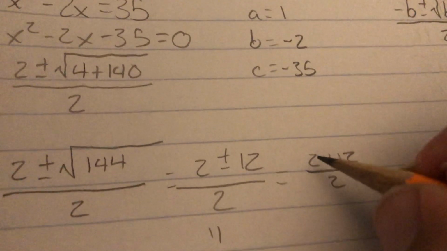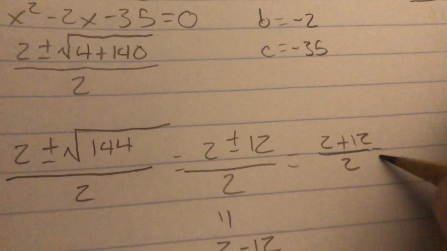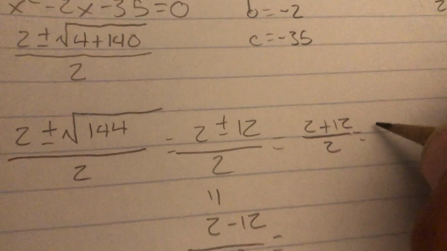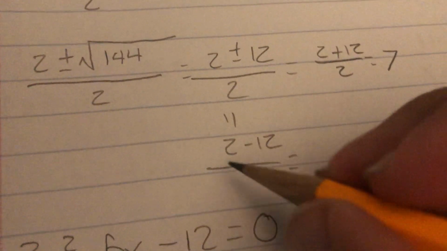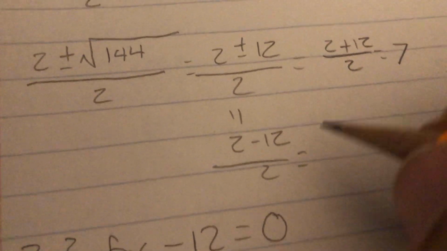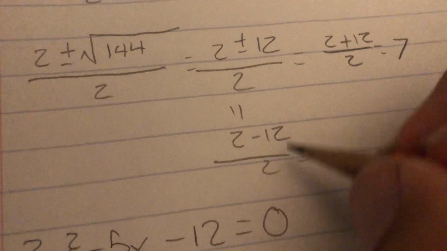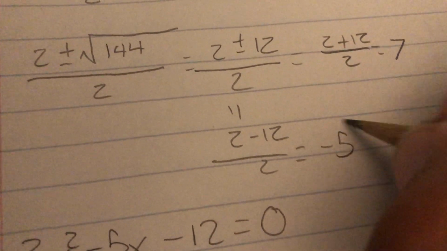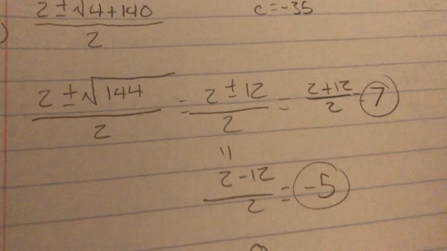Okay? So this is going to be 2 plus 12, that's 14. 14 divided by 2 is going to be 7. Here it's going to be 2 minus 12, which is negative 10. Negative 10 divided by 2 is negative 5. And those are our two solutions for the problem.